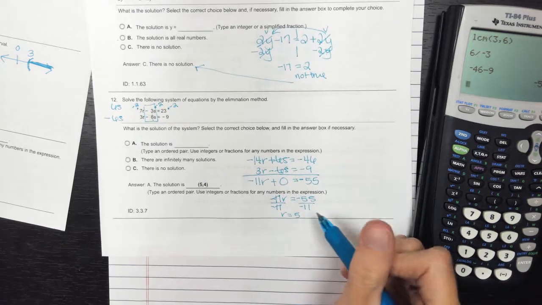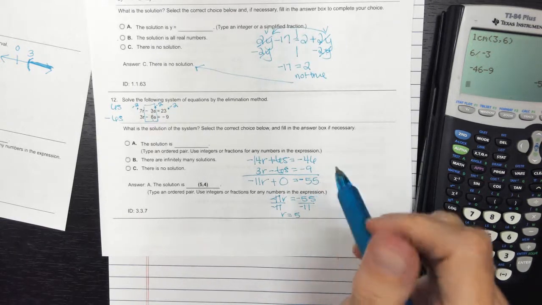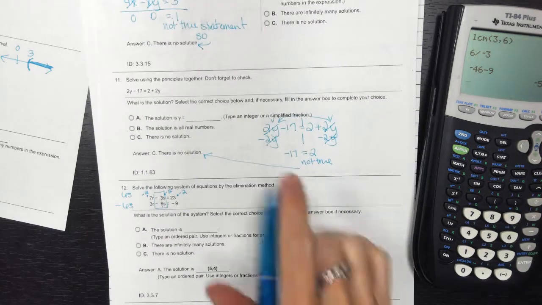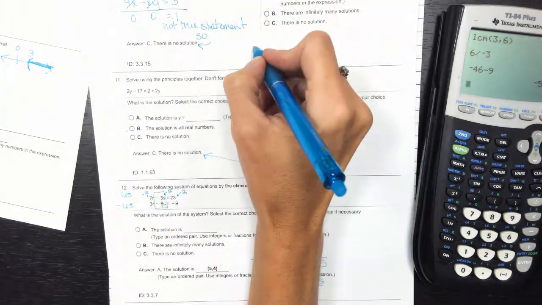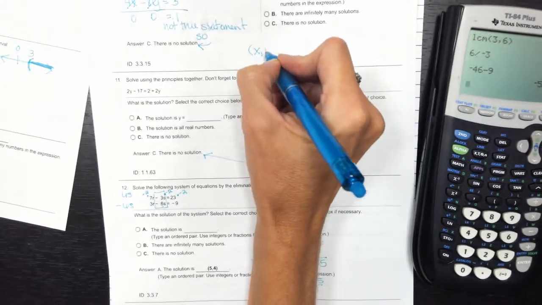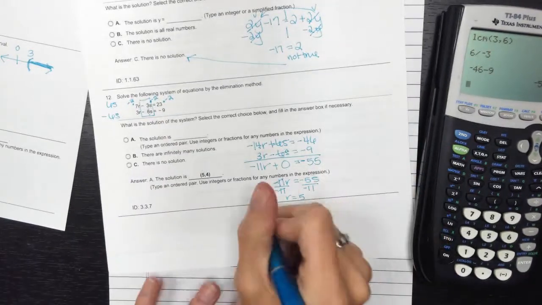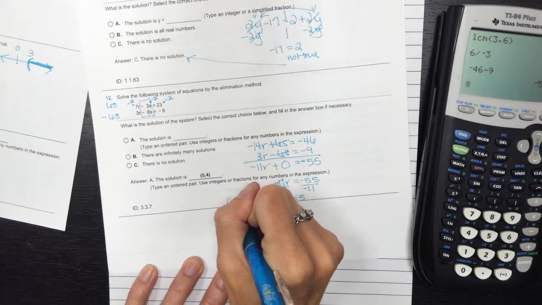And remember, with order pairs, we talked about that in class, not up here, but in class we talked about the fact that ordered pairs are in alphabetical order, typically X, Y. And so if you're dealing with R and S, think about the alphabet and that R comes first. So R is that first one.